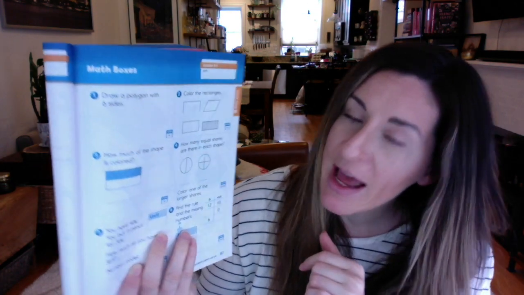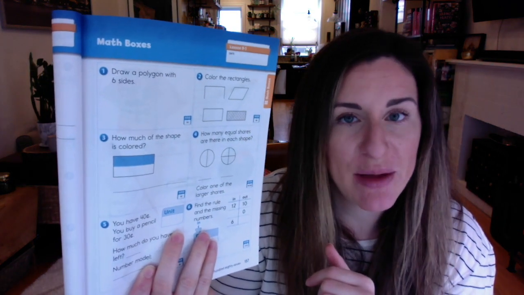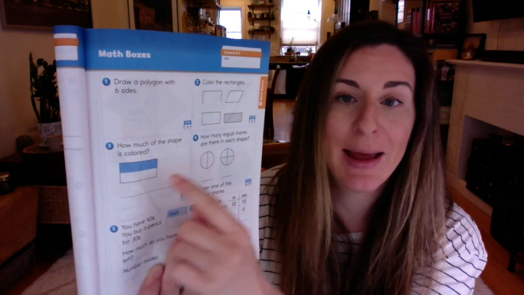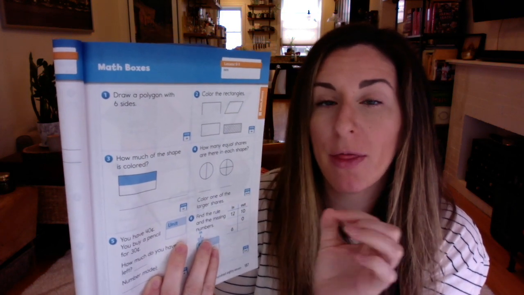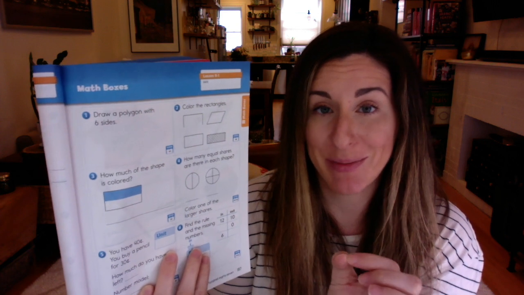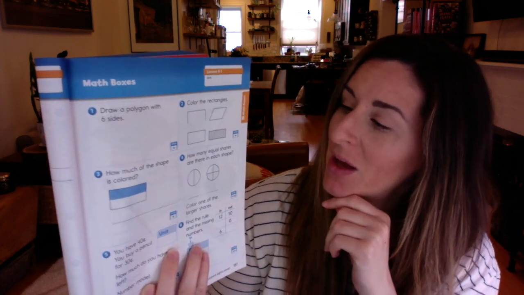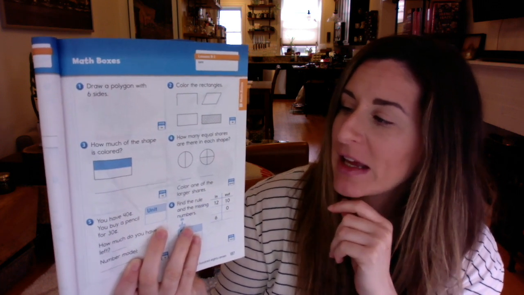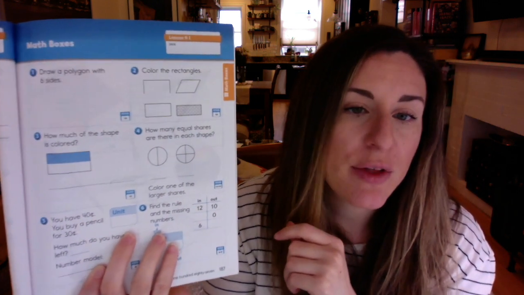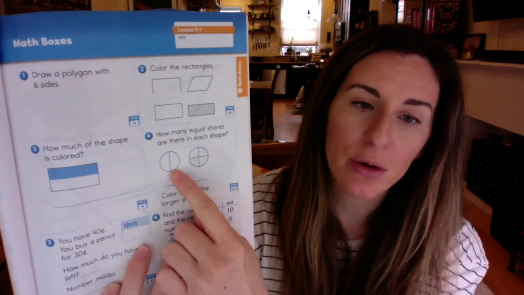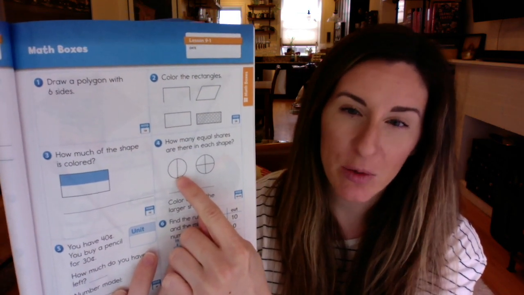Number 3 says, how much of the shape is colored? Okay, so we have a blue part and a white part. What would we call the blue part of the shape? You had a question like this on your test, so I know you'll get it right. Number 4 says, how many equal shares are there in each shape? So here, how many equal shares are there?